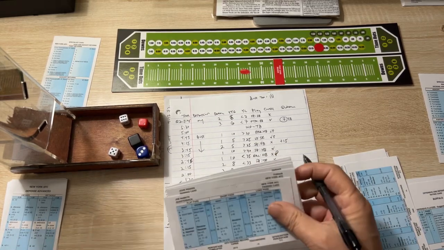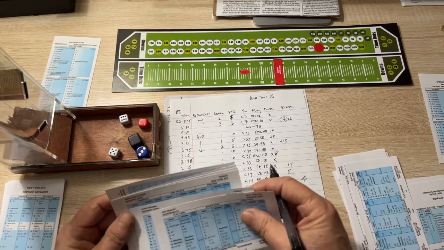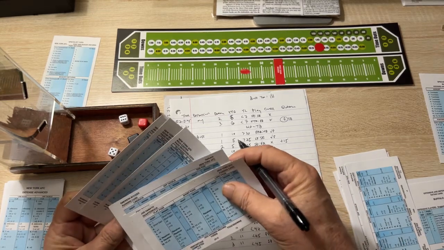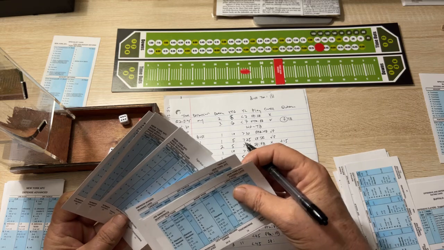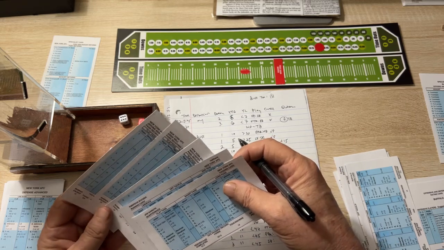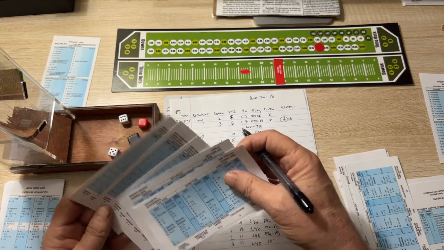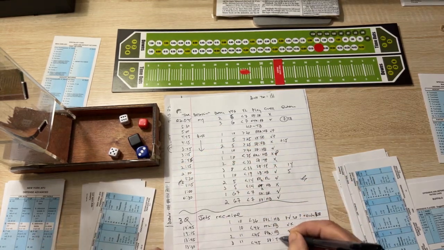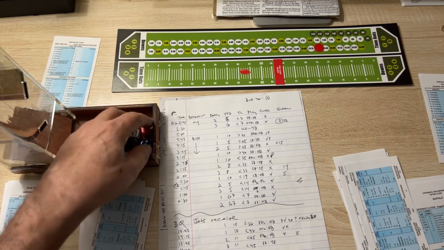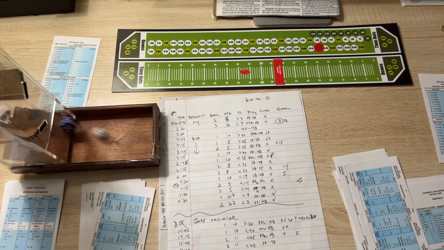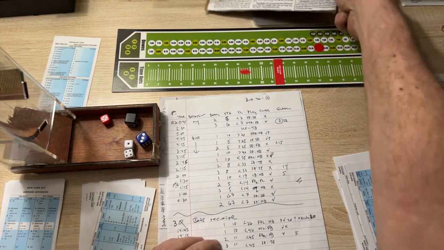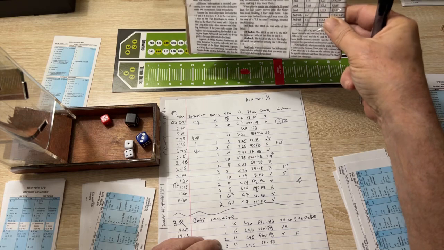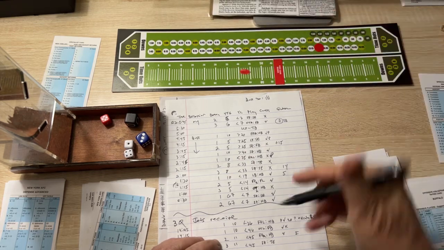Short pass to Caster. I think we'll go Caster yet, the tight end. That's guessed right.